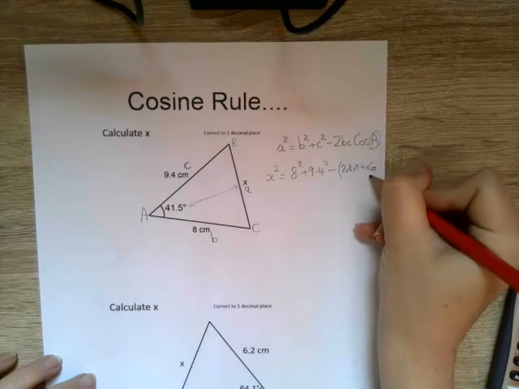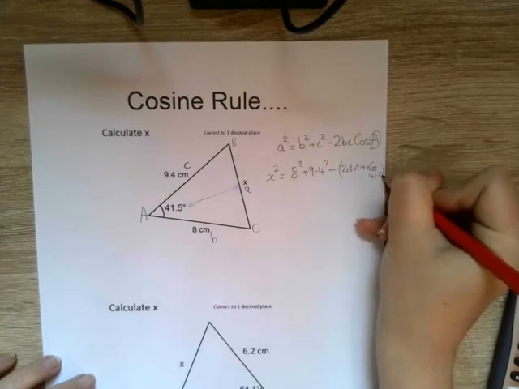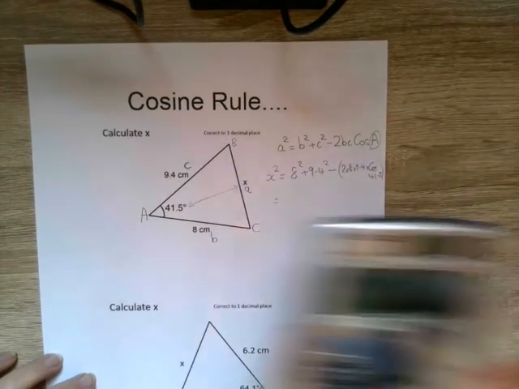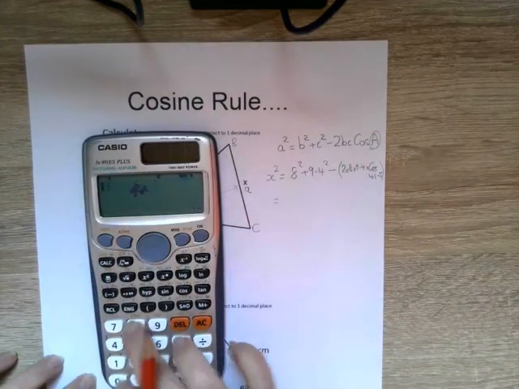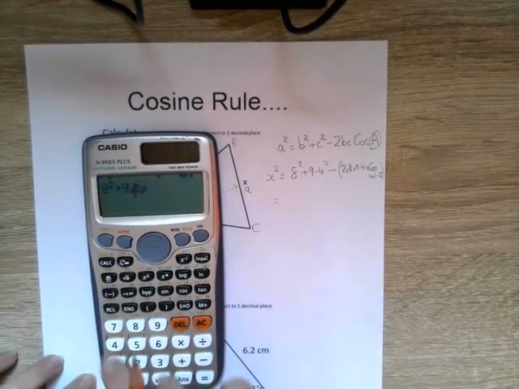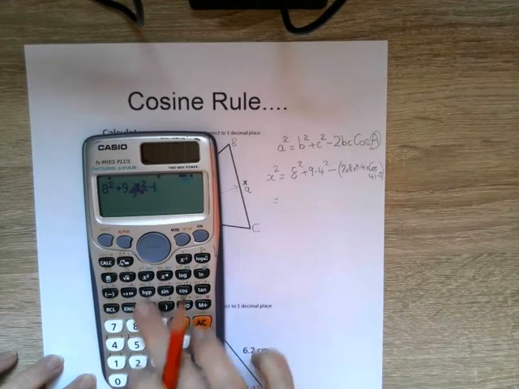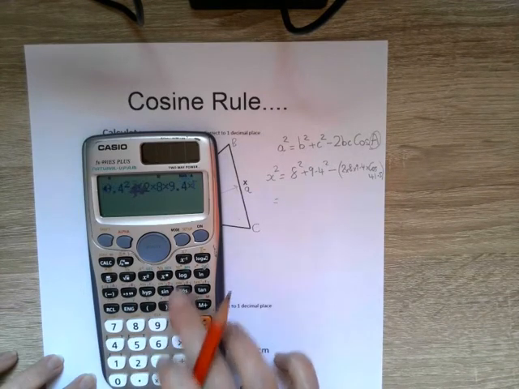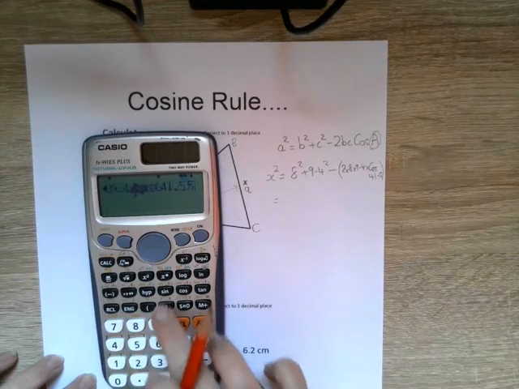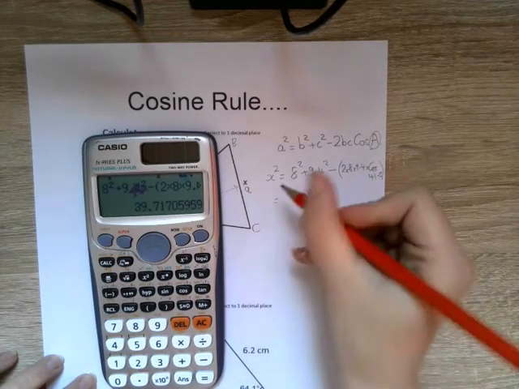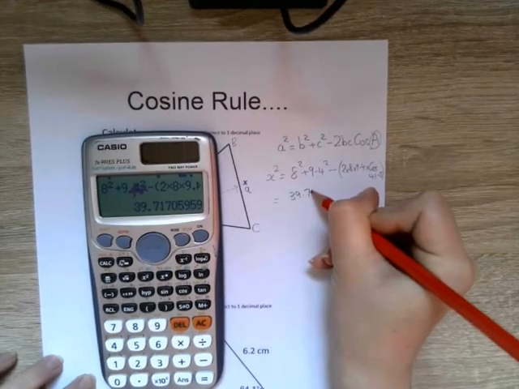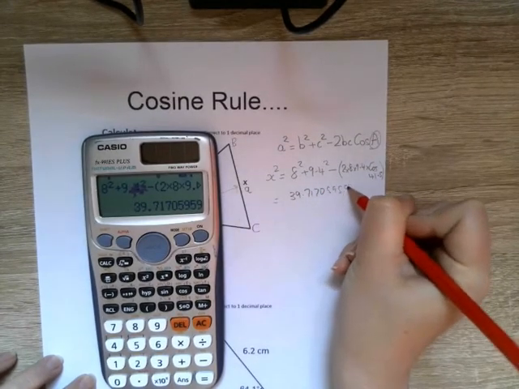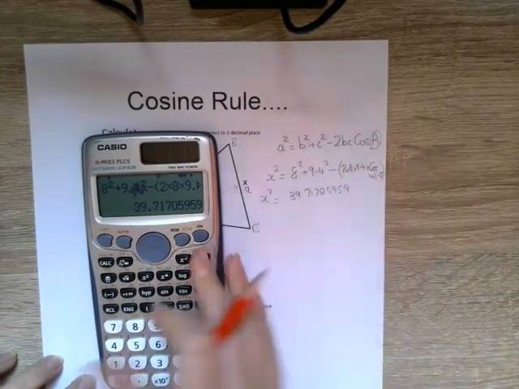So this is what I mean. You need to label it so that a is that angle, otherwise you're going to end up with an equation that you can't work out. So 8 squared plus 9.4 squared minus 2 times 8 times 9.4 times cos 41.5. Right, so that is 39.71705959. But that is x squared, so this is why your answer is really big.